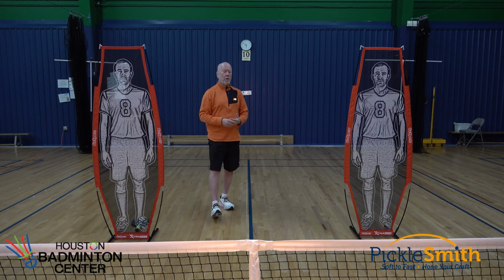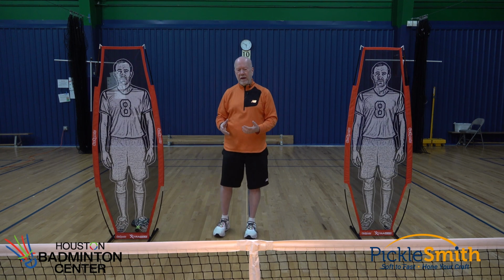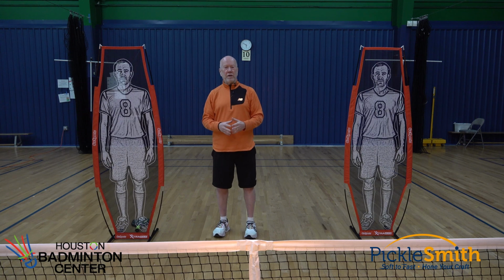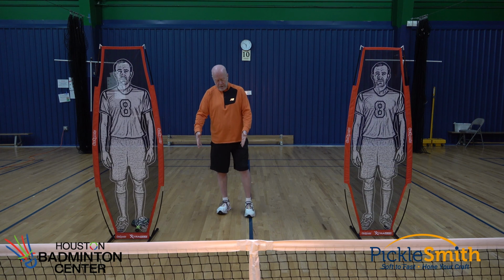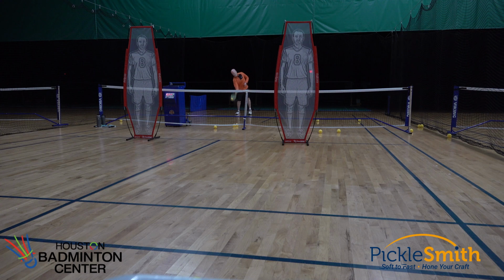If we've already been working on that and trying to have that level of targeting, then we can use that in the game. I'm going to go drill this, practice this, see if I can take some balls and put them on this side of the center line toward this person's backhand.